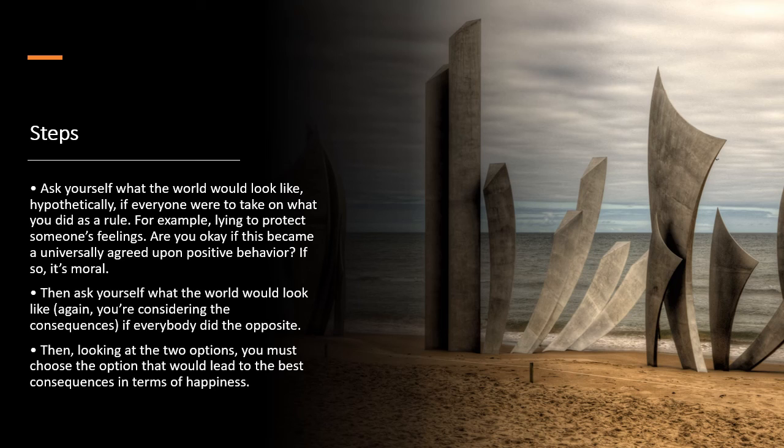Then ask yourself what the world would look like. Again, you are considering the consequences if everybody did the opposite. For example, it would be okay to tell the truth all the time, no matter what, because lying is inherently wrong. In all likelihood, people would get upset a lot more often. Would you be okay with always telling the truth, regardless of situation? If that became a universally agreed upon positive behavior, then this is the moral choice.